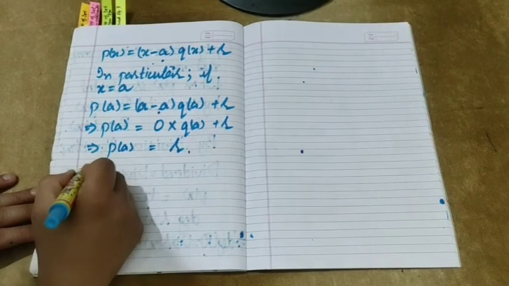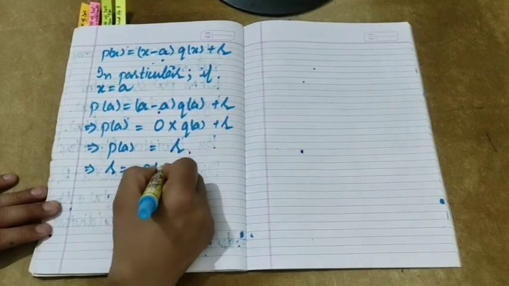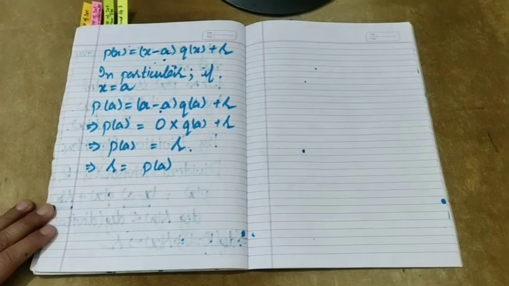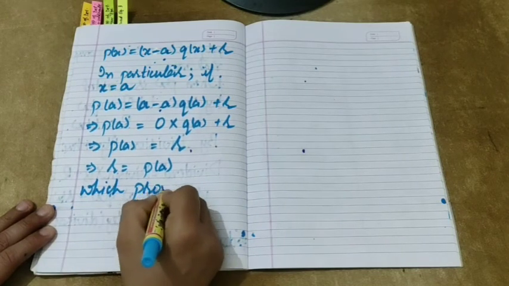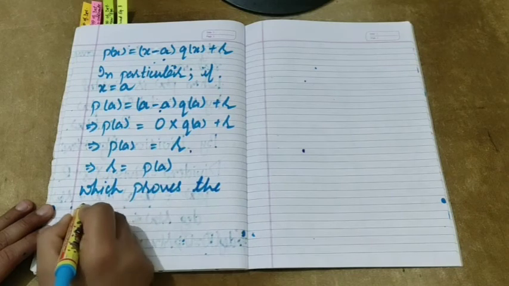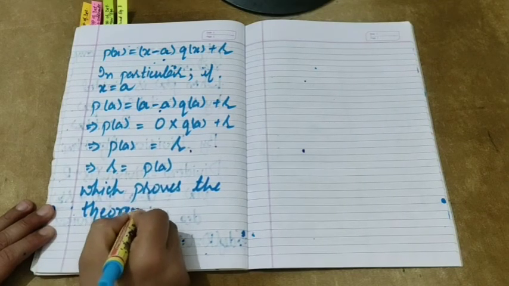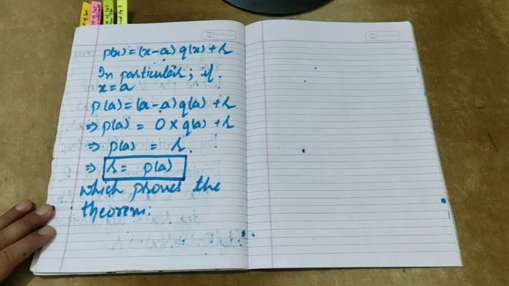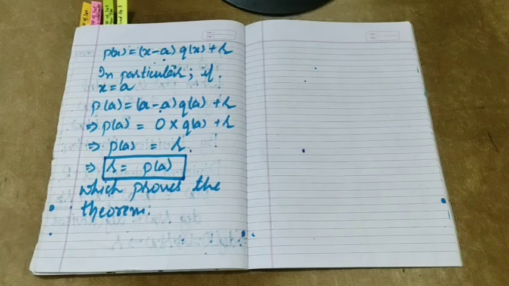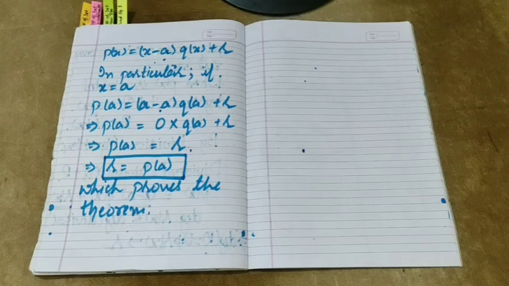Or we can say that the remainder is given by p of a, which proves the theorem. Because in the statement of the remainder theorem, it is given that if p x is any polynomial of degree greater than or equal to 1, and p x is divided by a linear polynomial x minus a, where a is any real number, then the remainder is given by p of a.